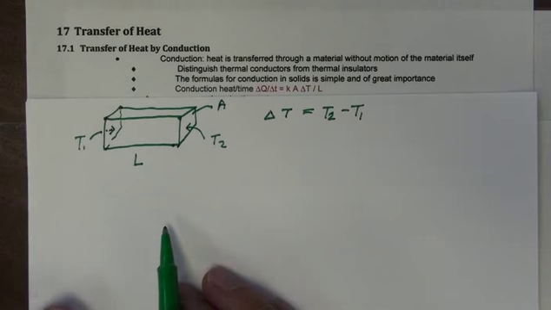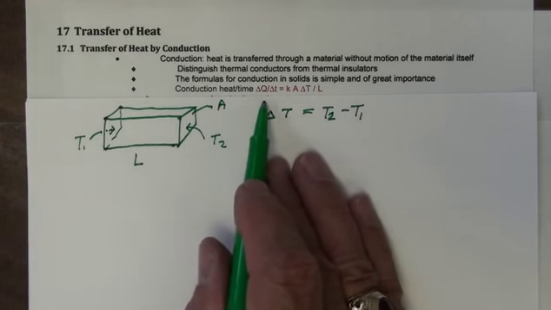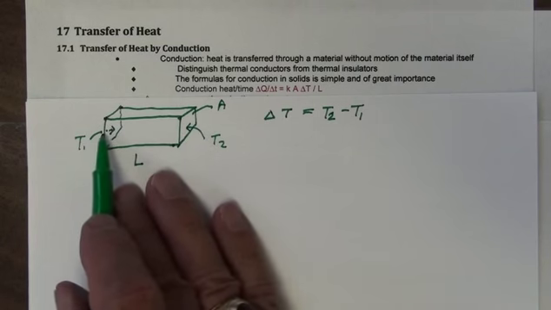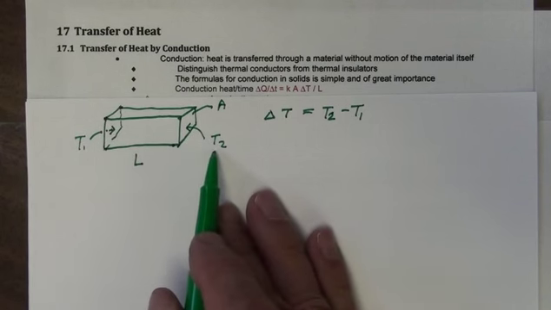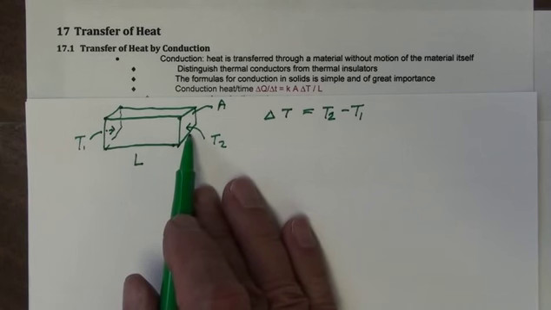Now, it is reasonable to expect that the amount of heat that's going to go through this substance and be transferred from here to here is going to depend upon how much difference there is in temperature. If, in fact, T1 and T2 are equal, then there's not going to be any heat that's going to move from one place to another.